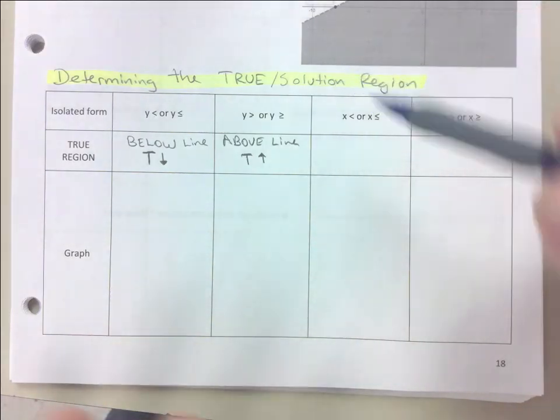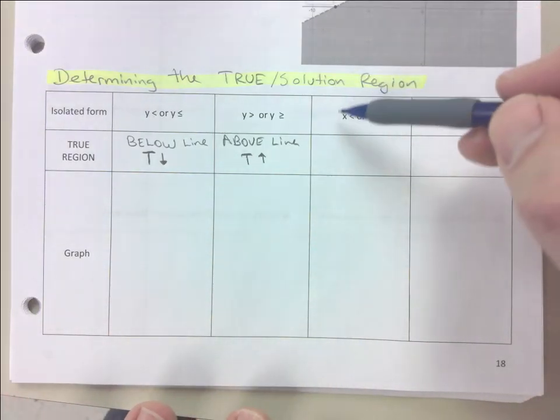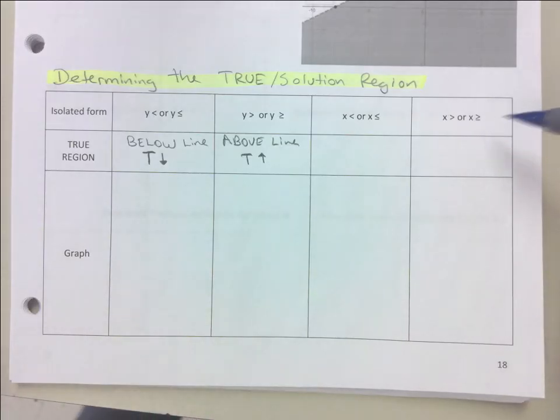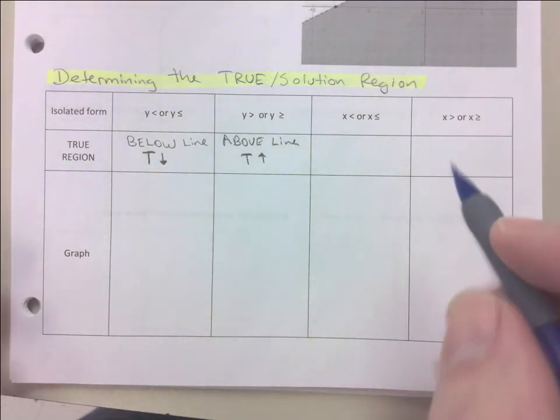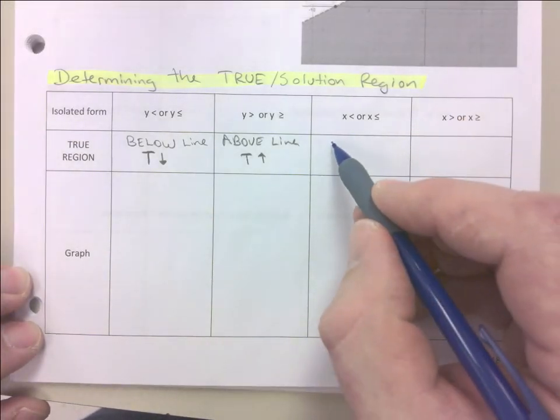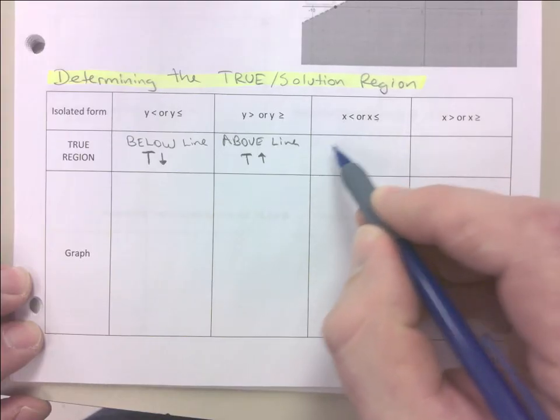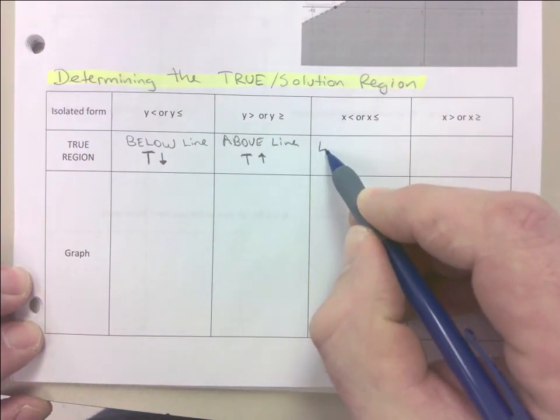And then these are your special cases. Sometimes you will only have x left over. What kind of a line do we have if it's only x? Horizontal or vertical? It's actually vertical. When you have x only, it's a vertical line. So if it's x less than or equal to, it'll be left of line.